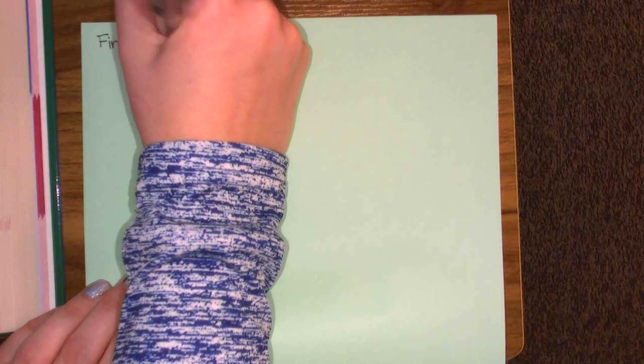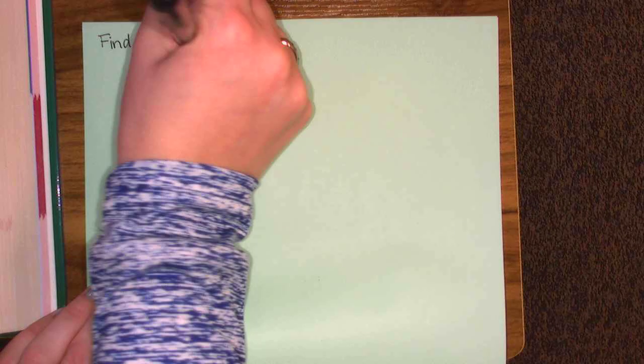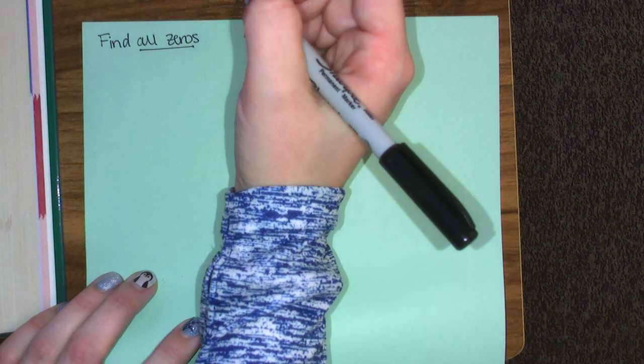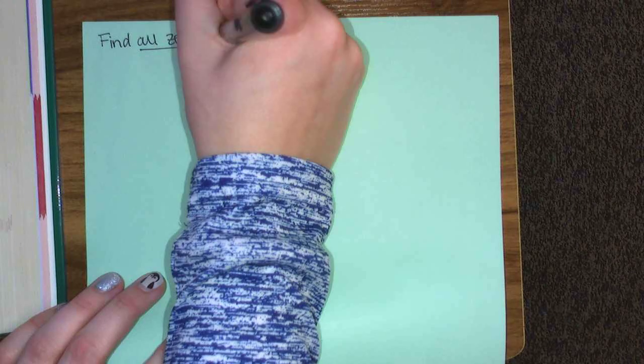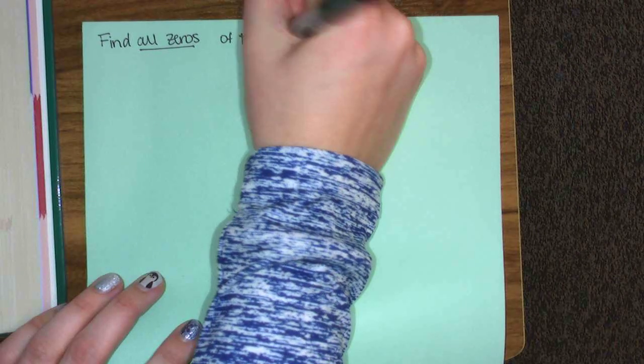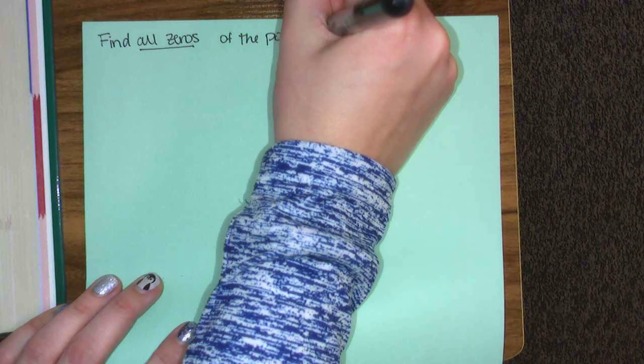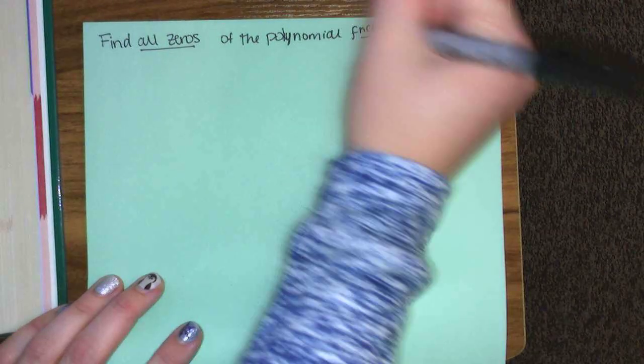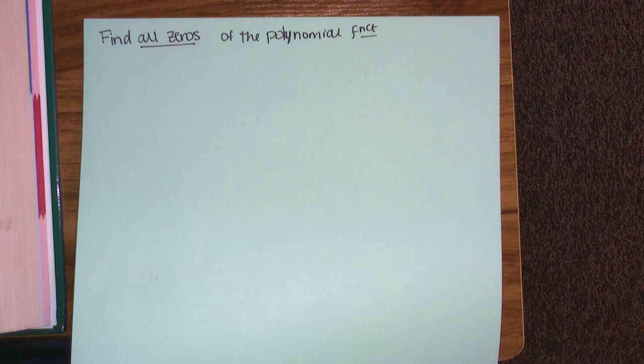These next ones, find all zeros. Okay, notice it says all zeros. Not real. It just says all zeros of the polynomial function. All right. Again, this is very important. If you're missing a term, you put in a 0. It will throw your whole problem off, and it will not be pleasant.